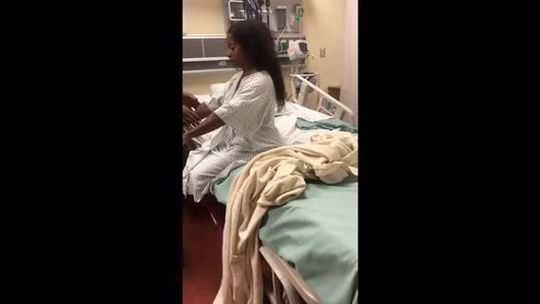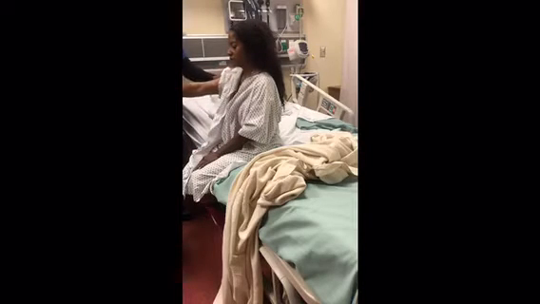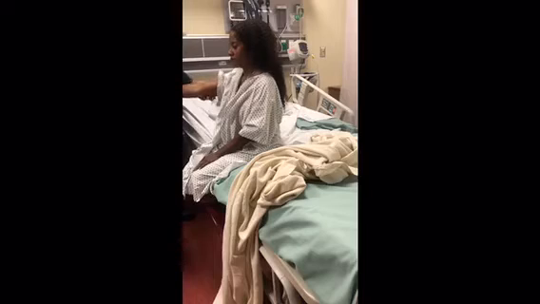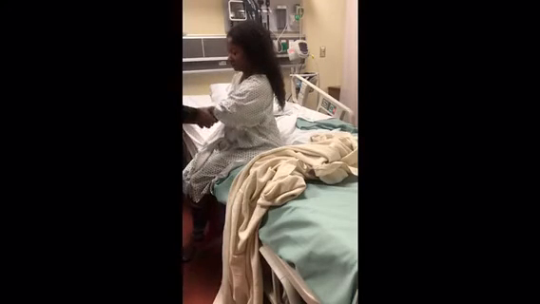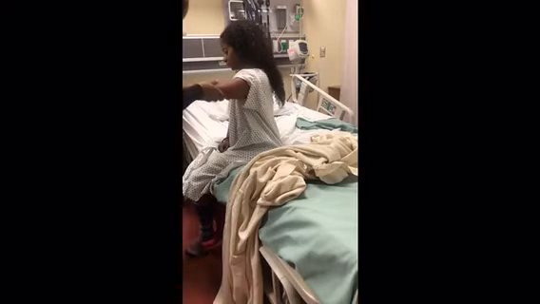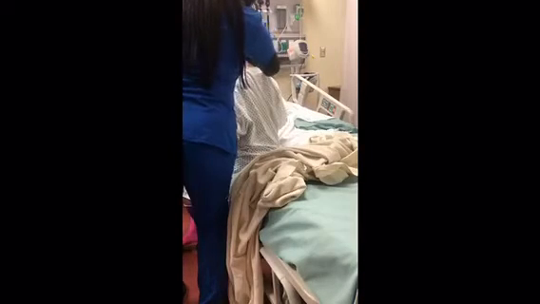The nurse has removed her gloves and has re-washed her hands. She now begins to assess the patient's arms. She has now instructed her to turn so that she can inspect and assess the back.